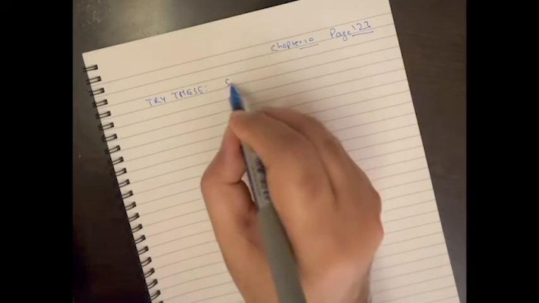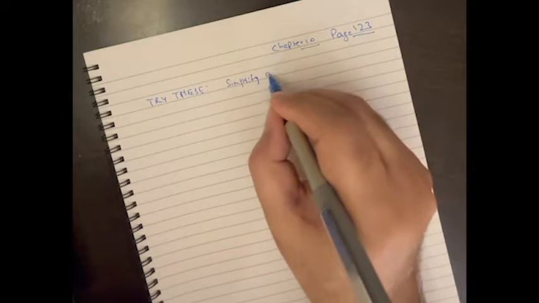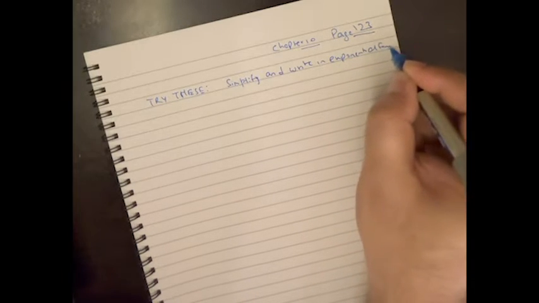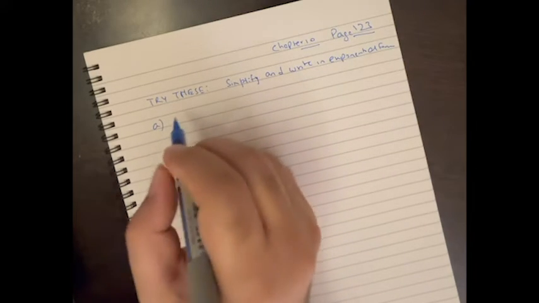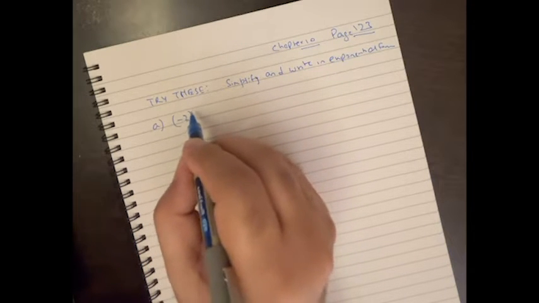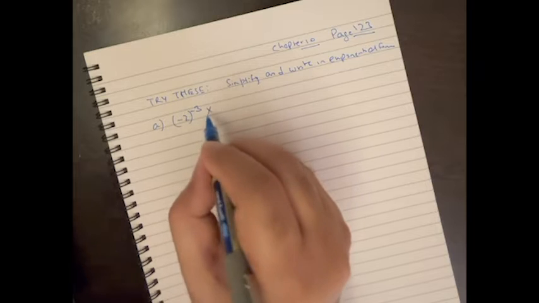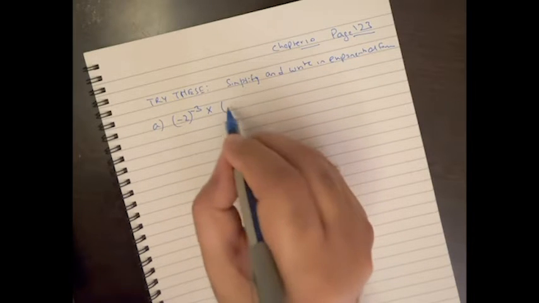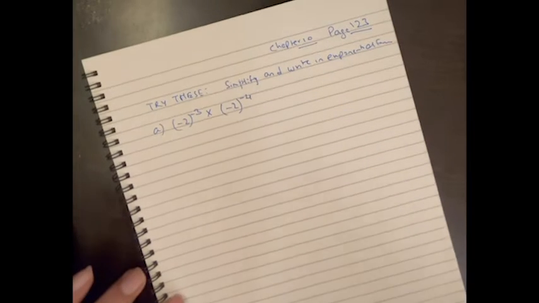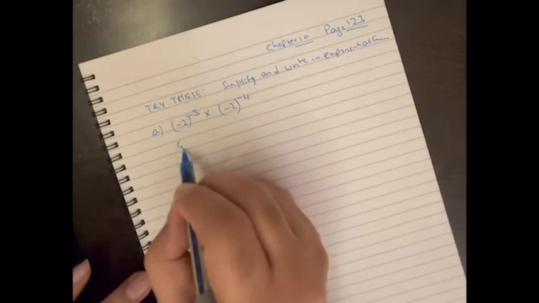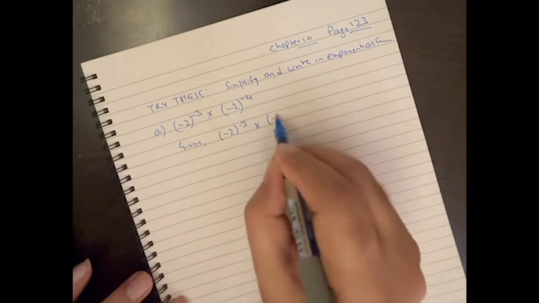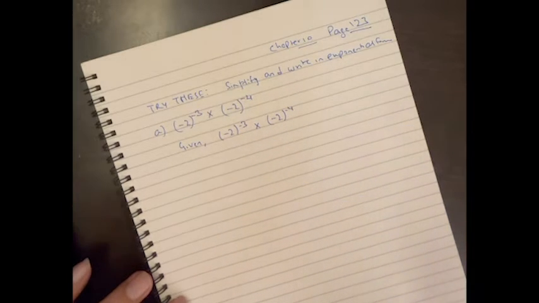The question is: simplify and write in exponential form, right? Question number 1 is minus 2 raised to the power of minus 3 multiplied by minus 2 raised to the power of minus 4. So what is given to us? Minus 2 raised to the power of minus 3 into minus 2 raised to the power of minus 4.